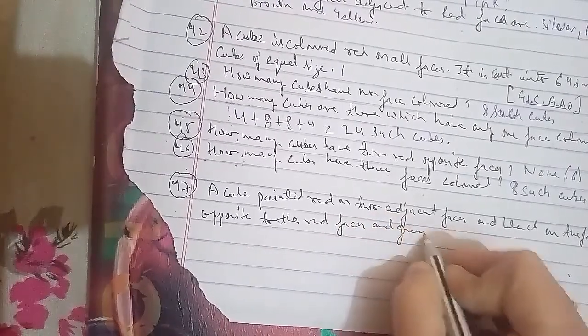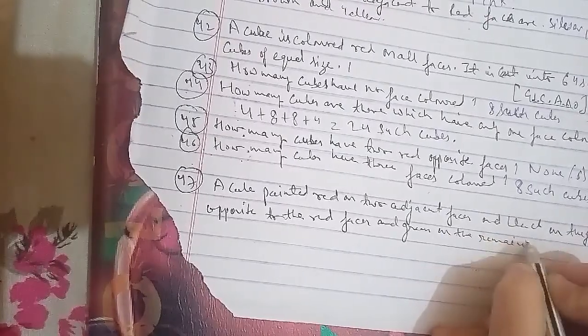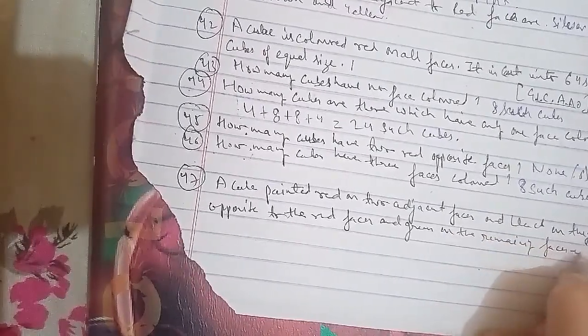This question has been asked in your CBI examination paper. That has been the important one here. Let's go ahead for the solution for the same.